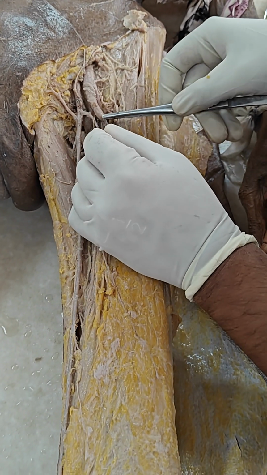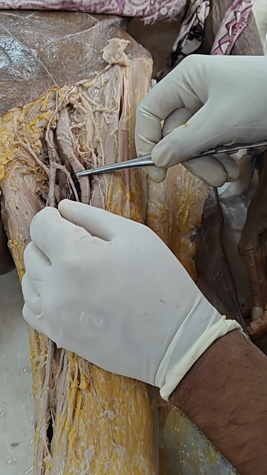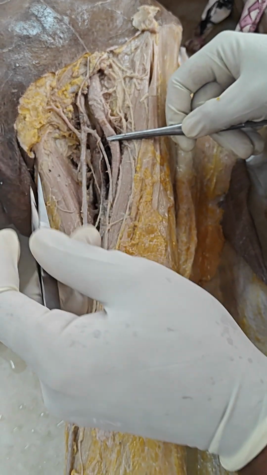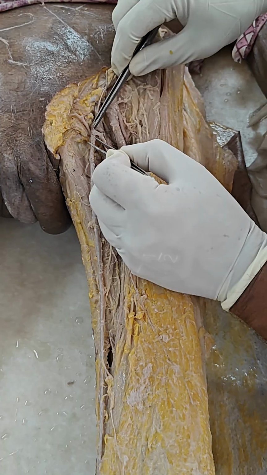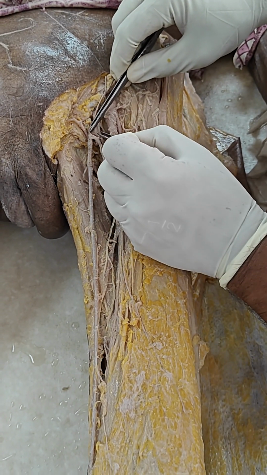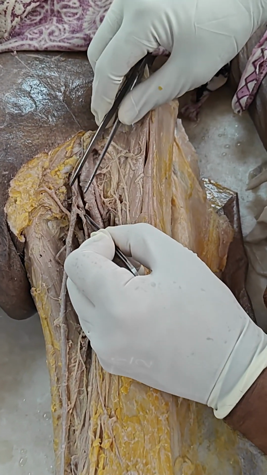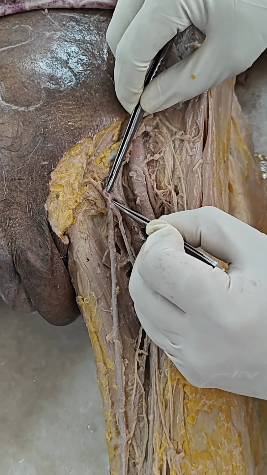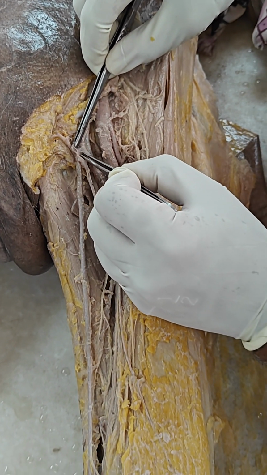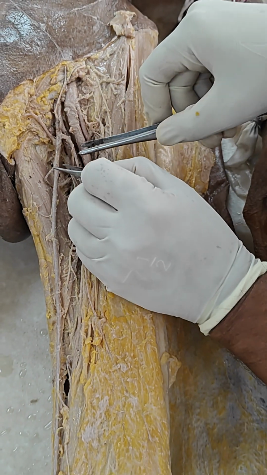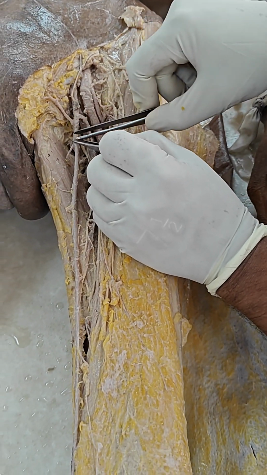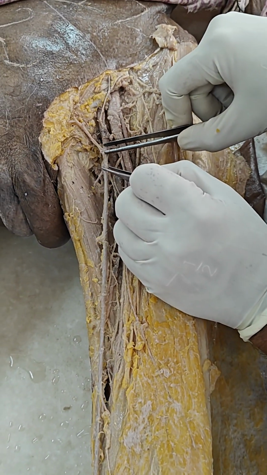Sometimes there is a dilatation of the femoral artery or femoral vein, then it is called an aneurysm. Sometimes the great saphenous vein, where it opens into the femoral vein, has a valve, and incompetency of this valve leads to a dilated terminal part of the great saphenous vein. It is called the saphena varix.